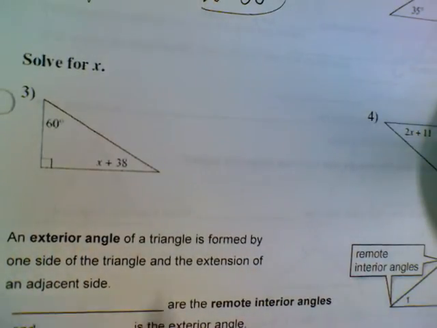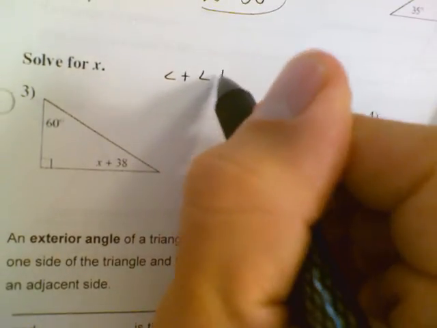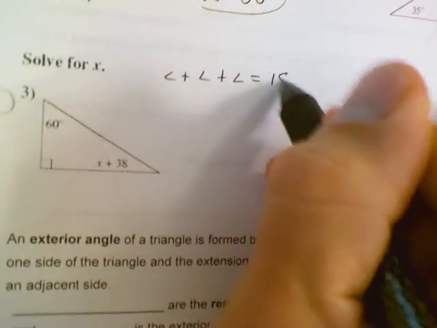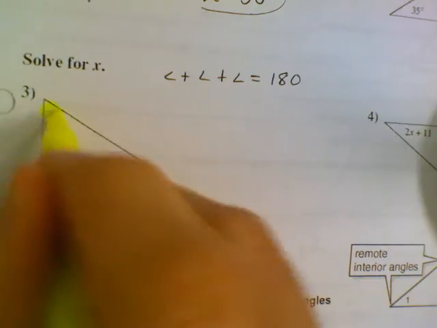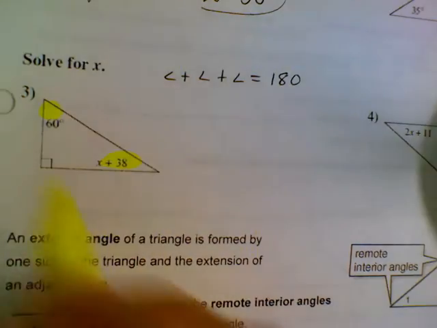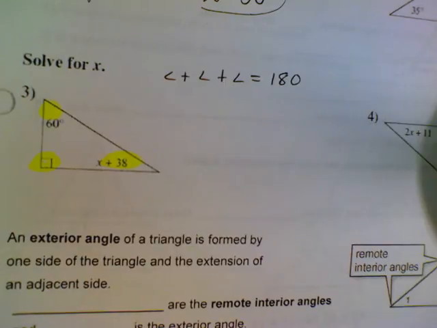All right, so in this case, we have angle plus angle plus angle equals 180. And there are 3 angles. Everybody agrees that there are 3 angles. I'm going to highlight all 3 of them in yellow. 1, 2, 3. Okay?